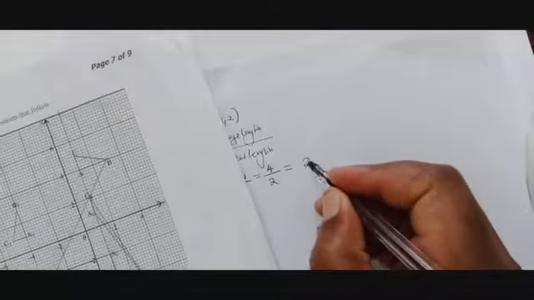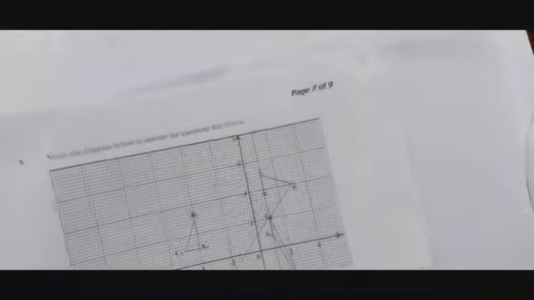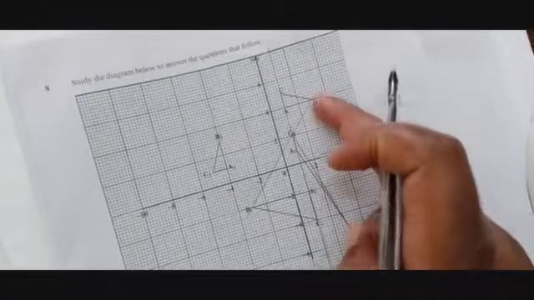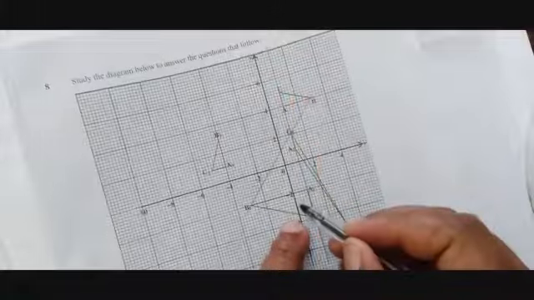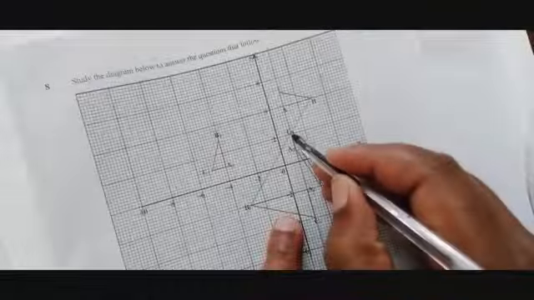Now what kind of a sign? It is negative because the center is in between. This one is like a rotation of this one, and it has also been enlarged. Because this one looks like a rotation of this one and the center is in between, the scale factor should be negative. All right, so we are done with A. We go to B.